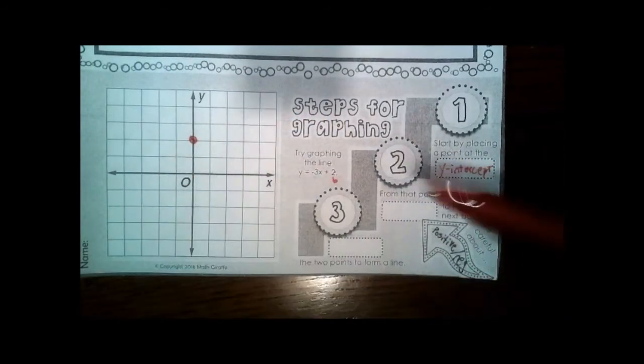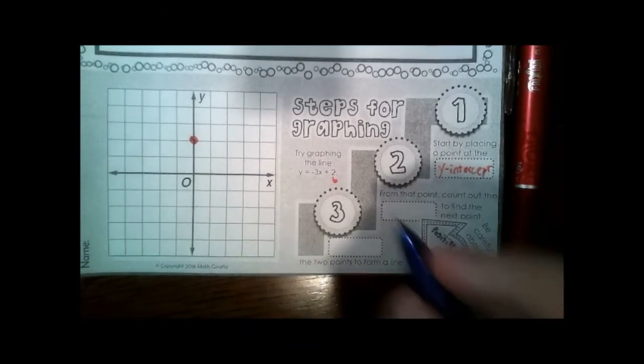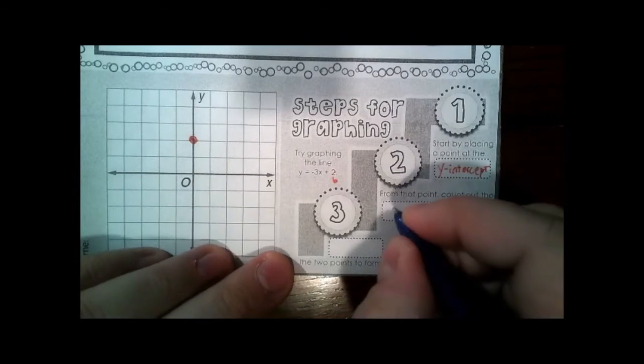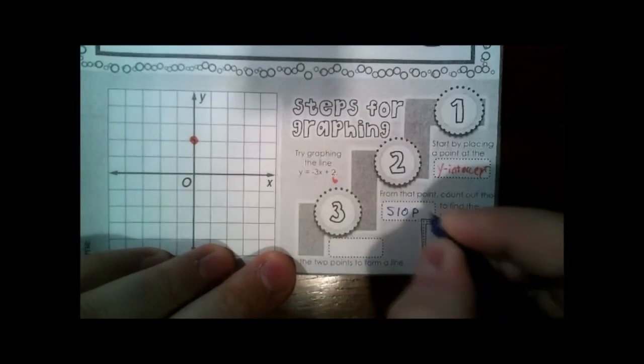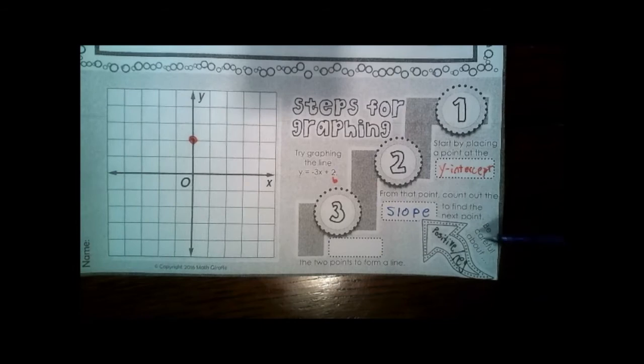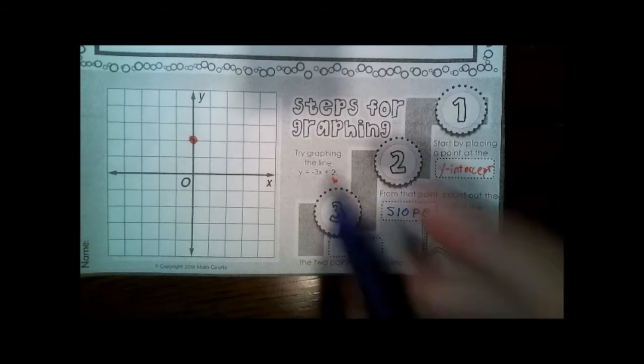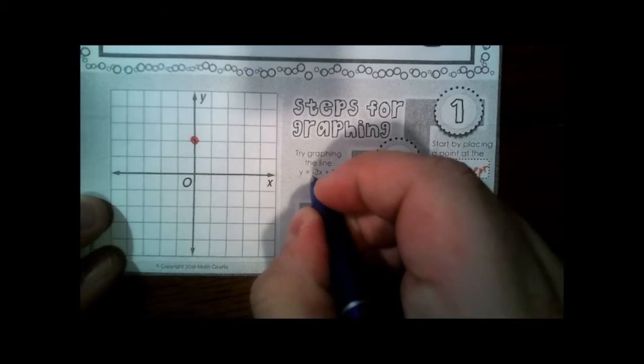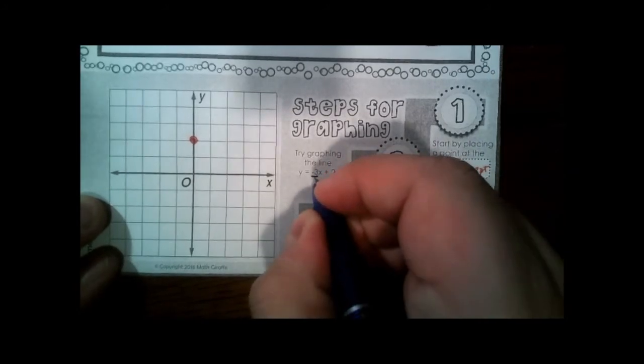Step 2, from that point, count out the slope, but be careful about positive and negative direction. Okay, so our slope is negative 3. Remember, we want slope to be a fraction, so it's negative 3 over 1.